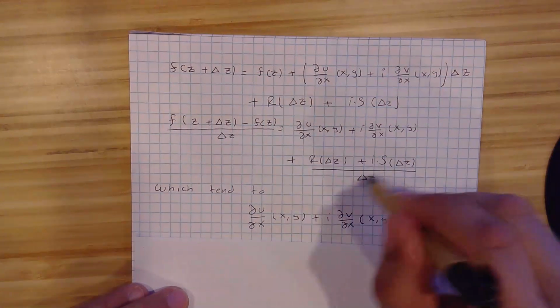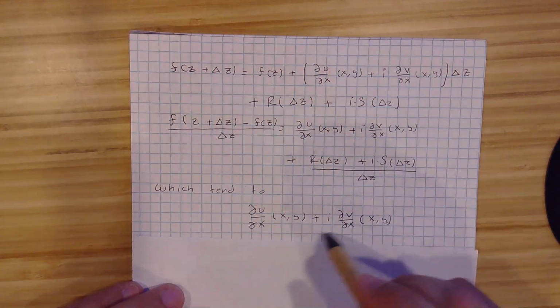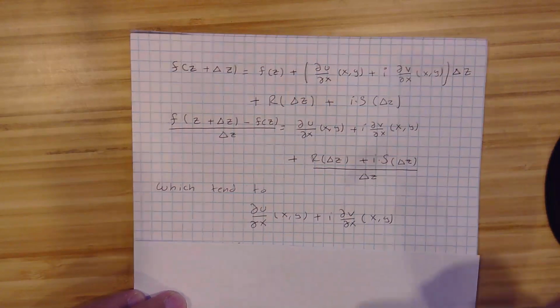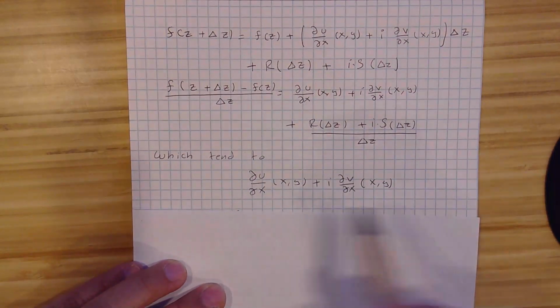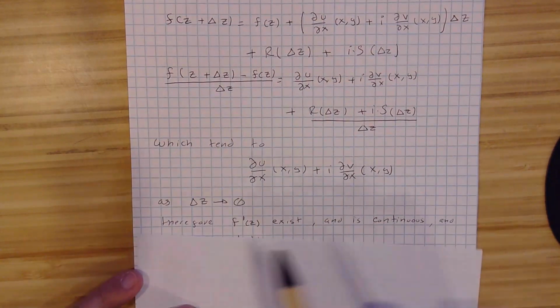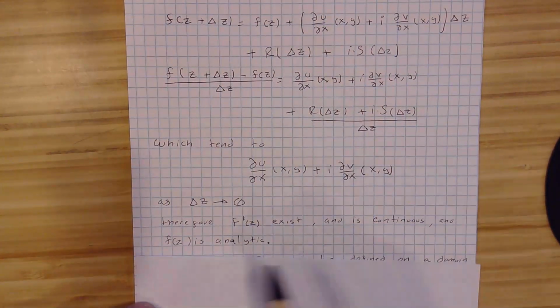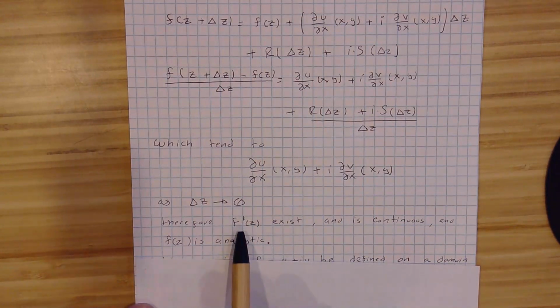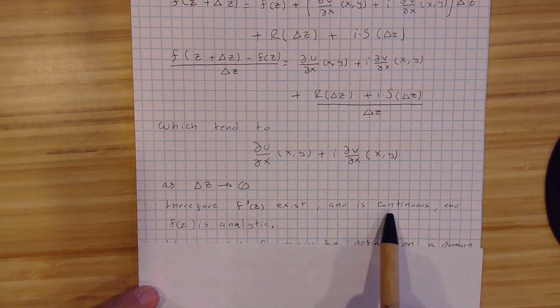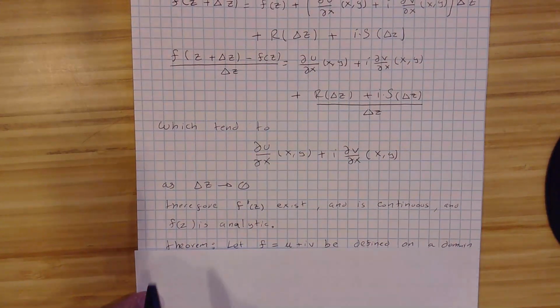Because this is becoming 0, we will have only the partial derivative for each of the sides. So therefore, the derivative of the complex function exists and it's continuous, and of course the function will be analytic.